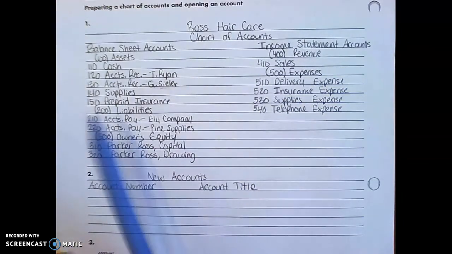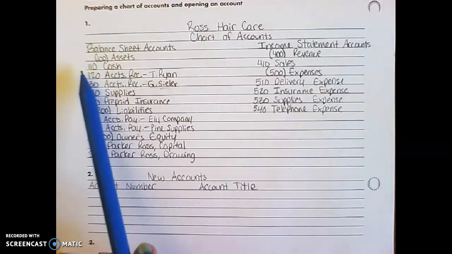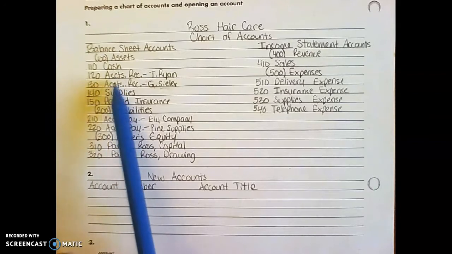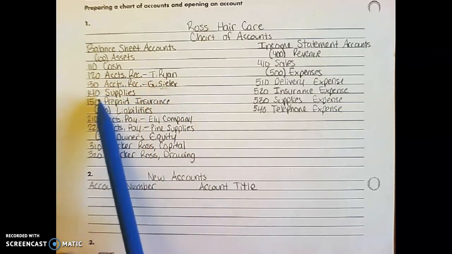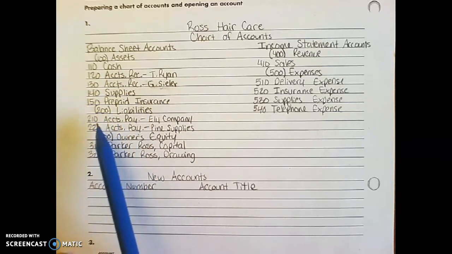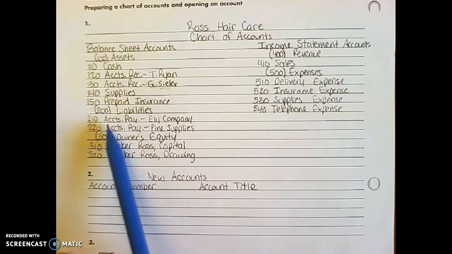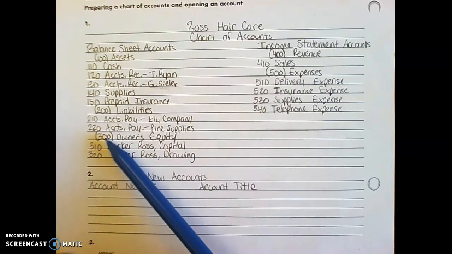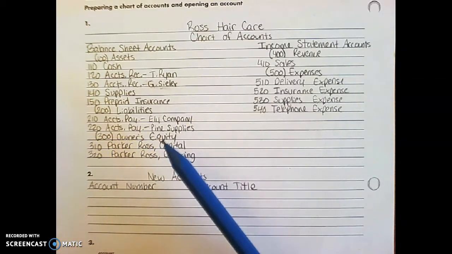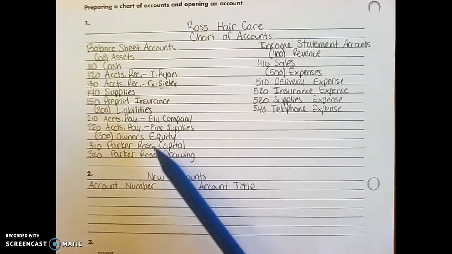So let's just go over this here. Assets, we have 110, which is cash, 120 accounts receivable T. Ryan, 130 accounts receivable G. Sealer, 140 is supplies, 150 is prepaid insurance. Liabilities, those are our accounts payable. 210 is accounts payable Eli Company. 220 is accounts payable Pine Supplies. 300 is our owner's equity. 310 is Parker Ross Capital. 320 is Parker Ross Drawing.